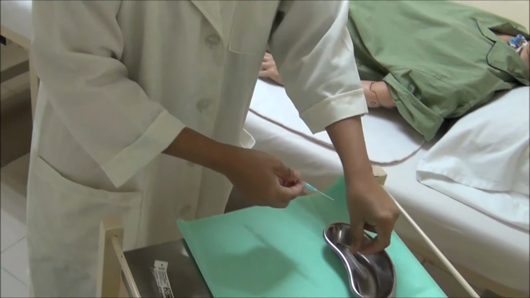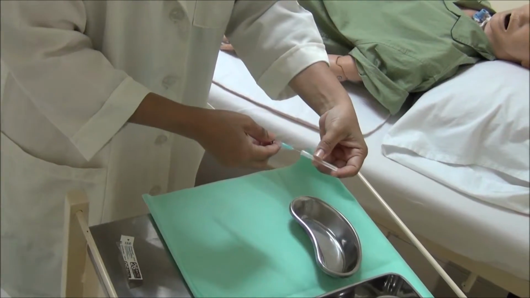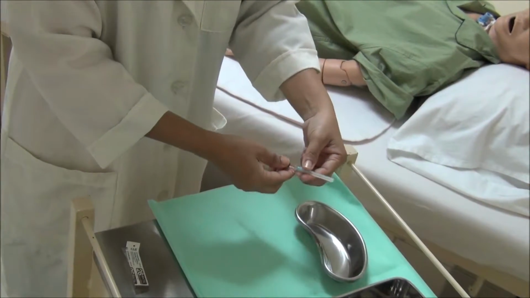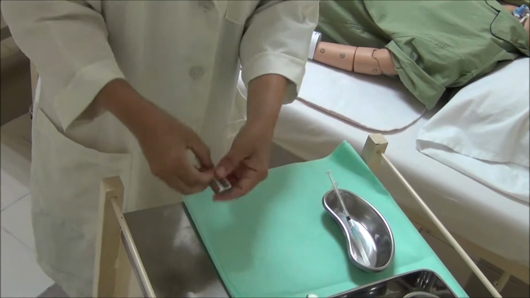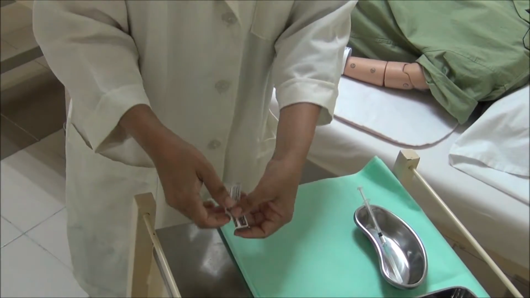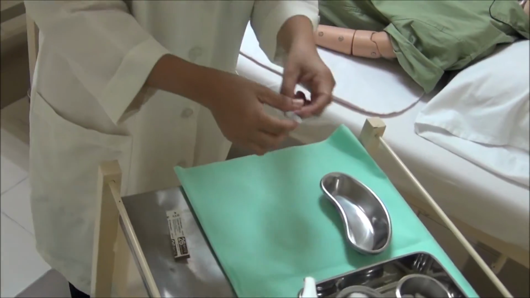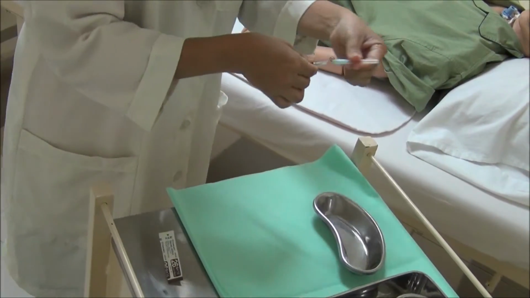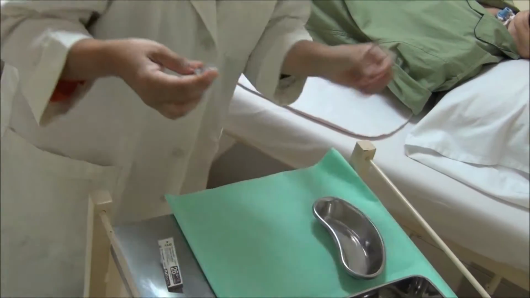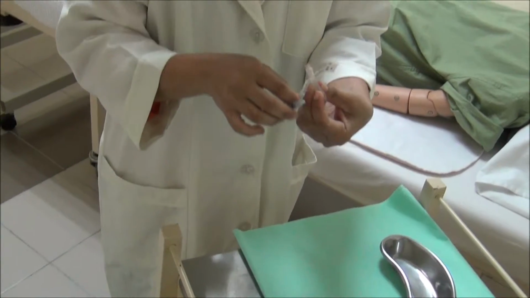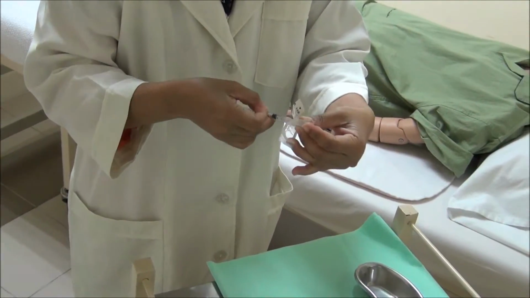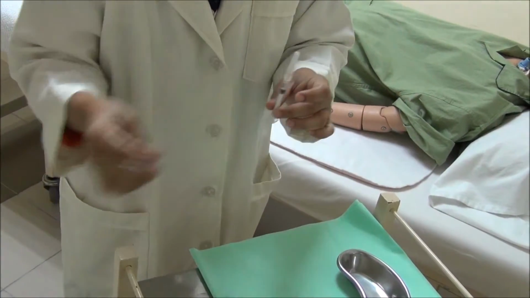Recheck amount of medication in syringe. Remove the needle and the syringe from the vial. Pull the plunger back slightly. Remove the withdrawing needle from the syringe and discard into the sharp bin. Attach a new needle, 26 gauge also.